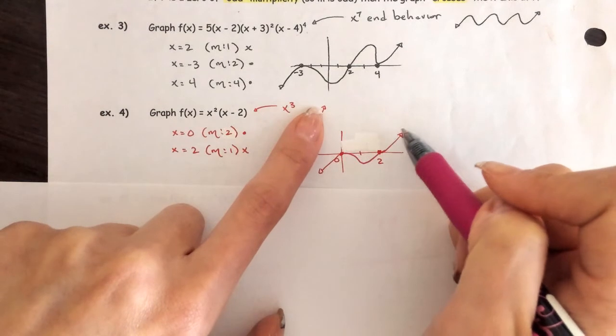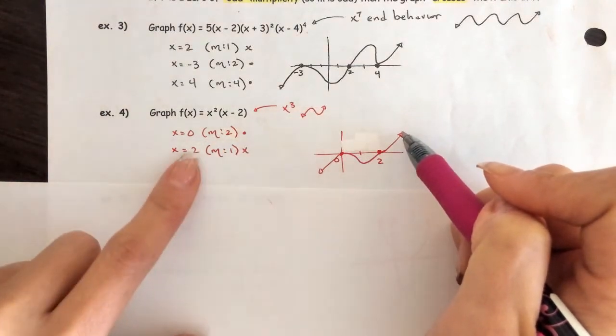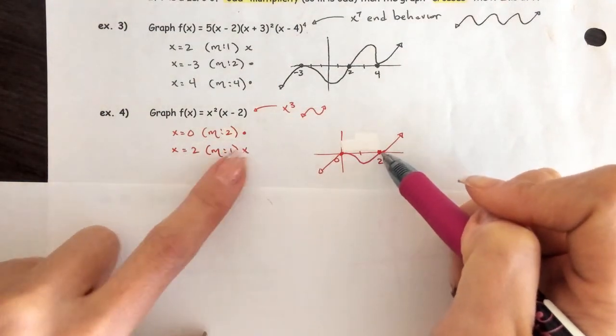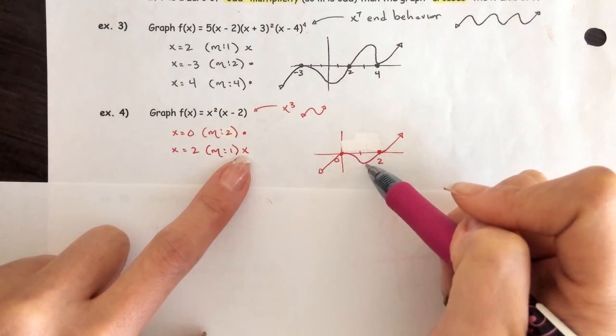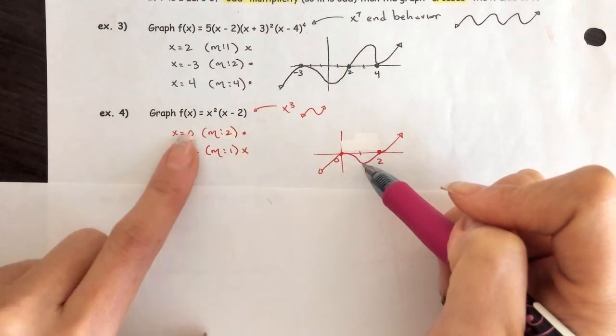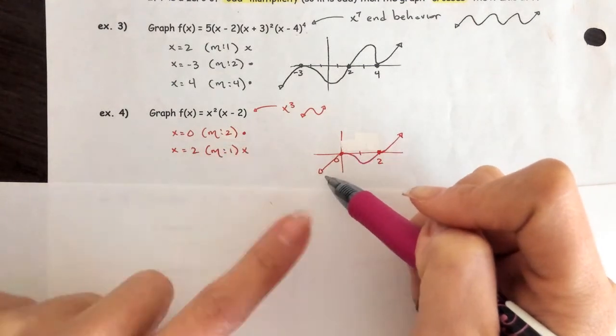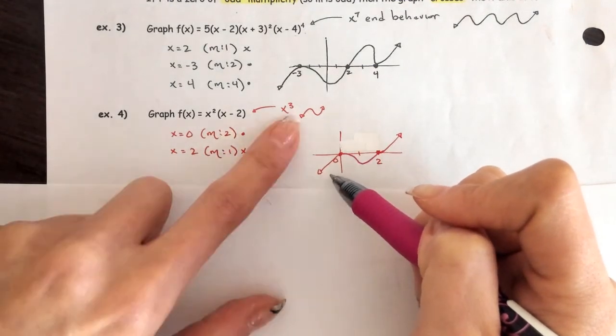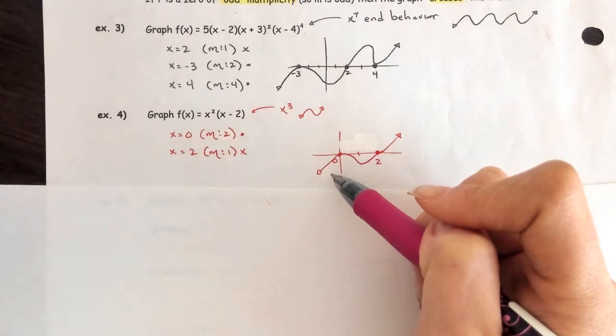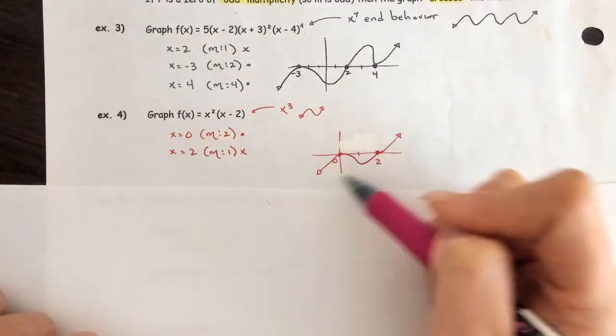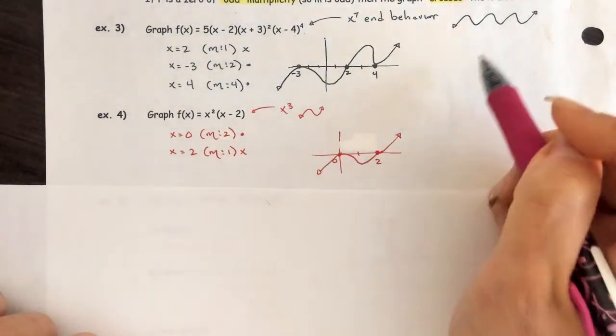See how it's up here? And then at 2, it says cross. So I cross down. And then at 0, bounce. So I bounce back down. So this shape looks like that shape. So I'm good. I want to compare my shape at the end to the shape in the beginning.